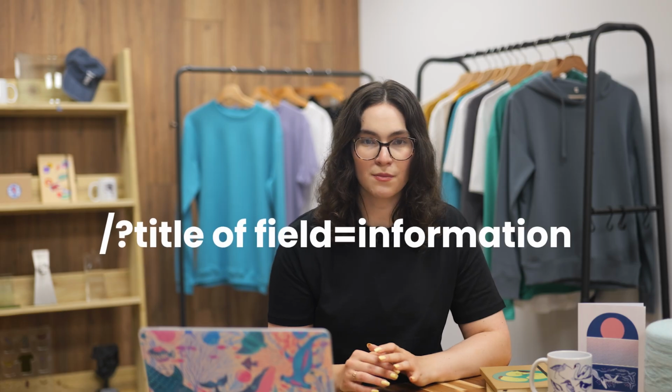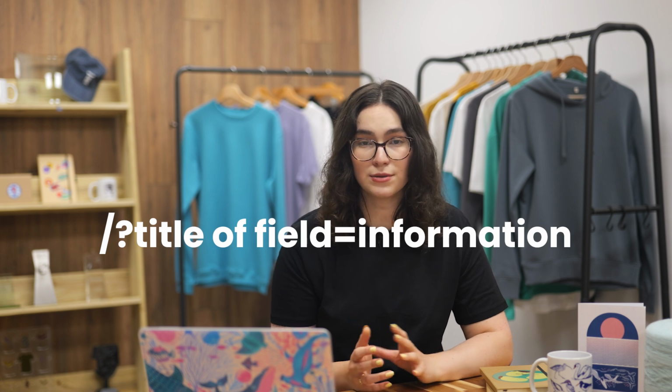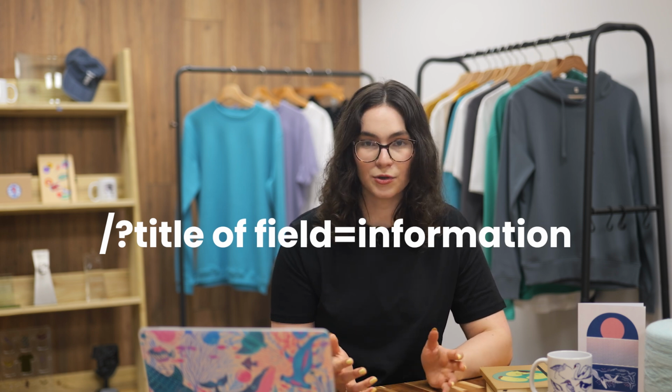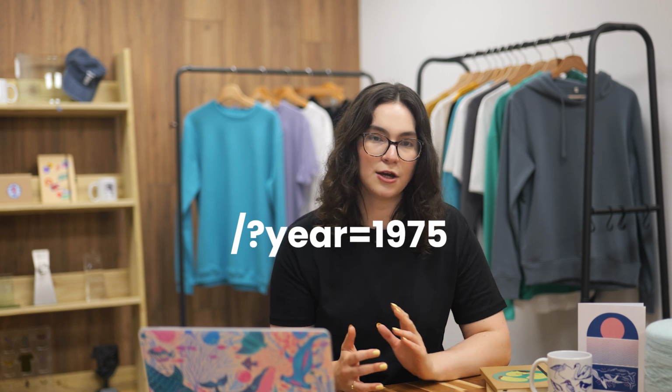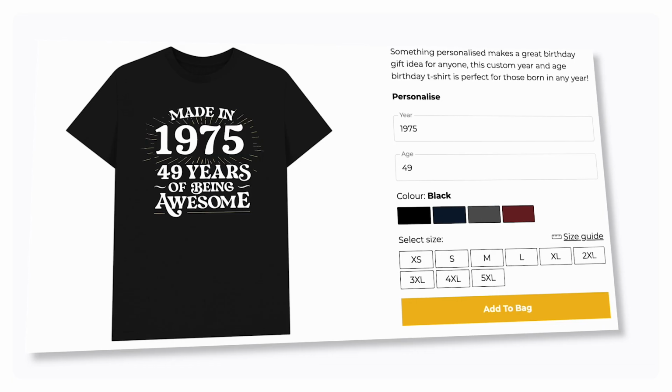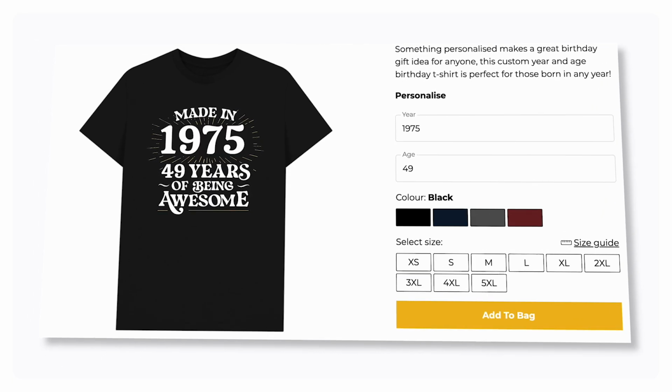/ followed by the title of the field equals the information that you want to preload. For example, / year equals 1975. If the field title has a space, then just add an underscore between the words. If you have more than one editable element, you can add more than one parameter to the URL by linking them with the and symbol.